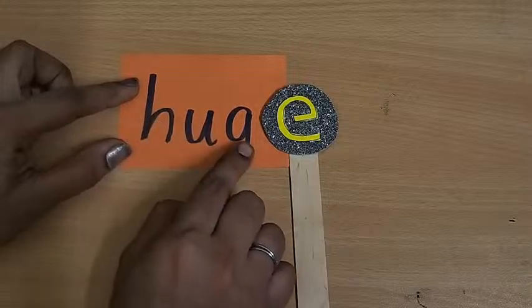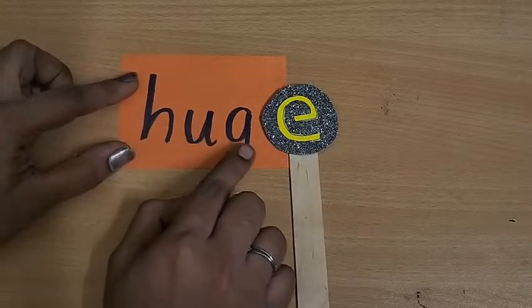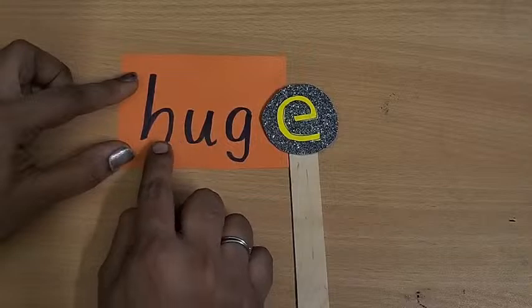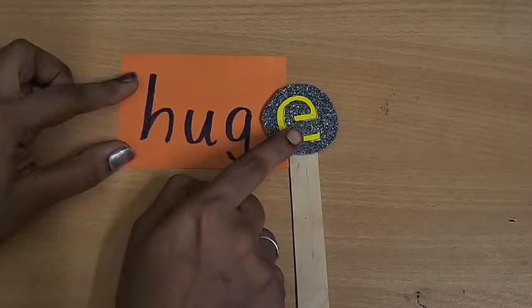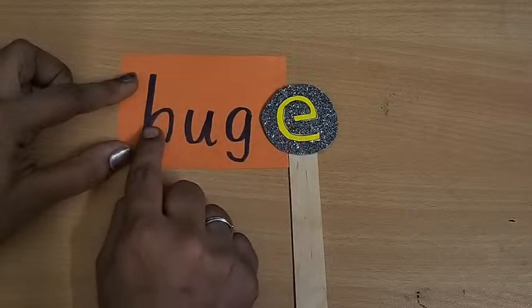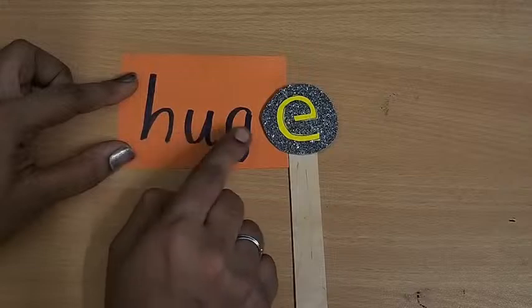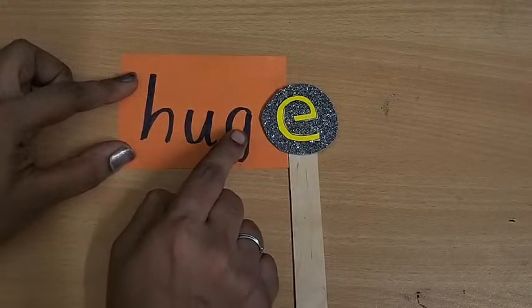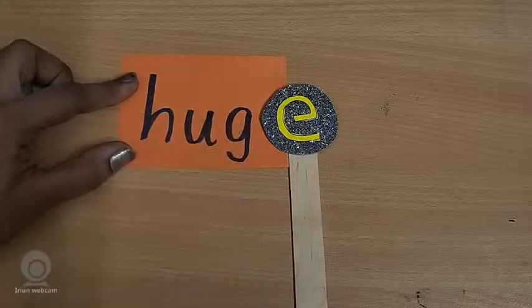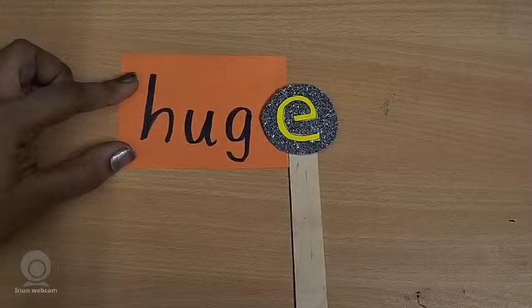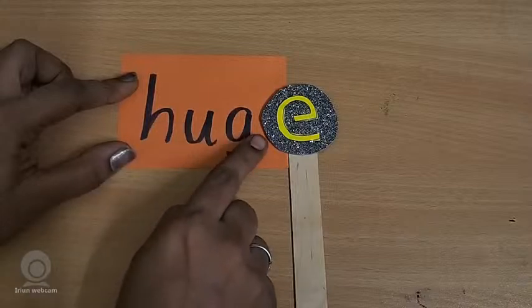The pronunciation of this three-letter word is hug. In the sense of sound, h, u, g, hug. If I add e at the end, the pronunciation changes in the sense of u, j. Why the g sound changes from g to j comes under another rule of soft g and hard g. That rule we'll be seeing in the coming sessions. Okay, so huge.